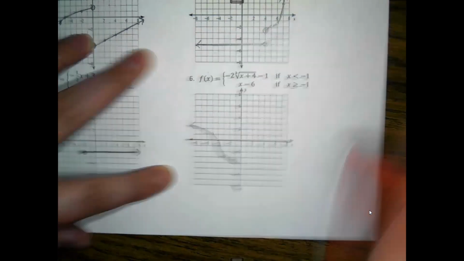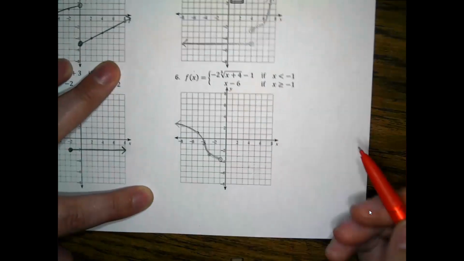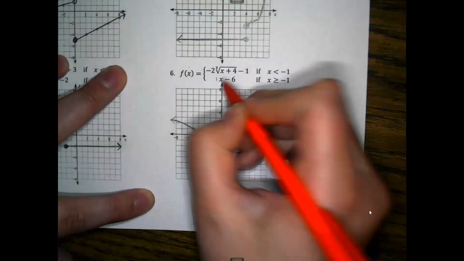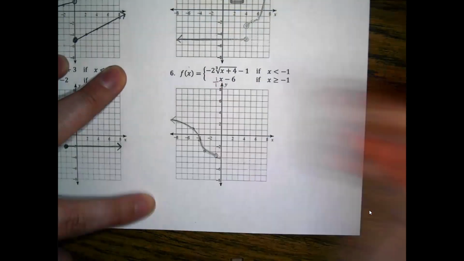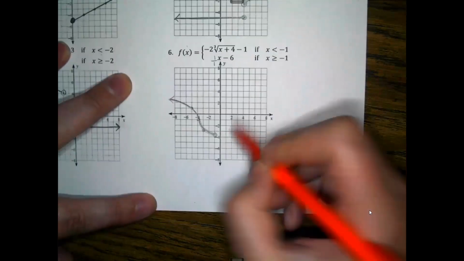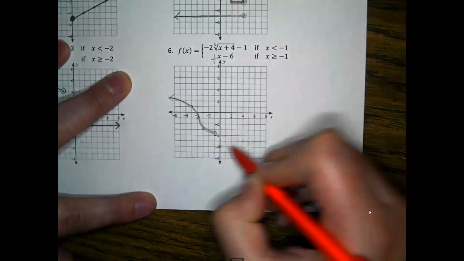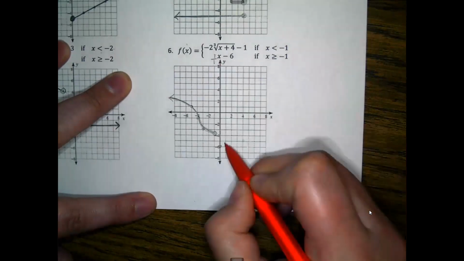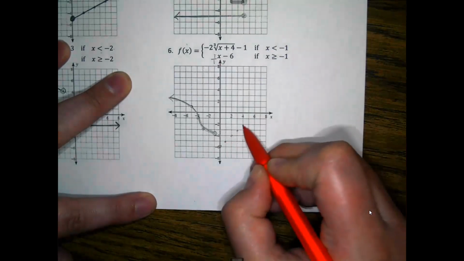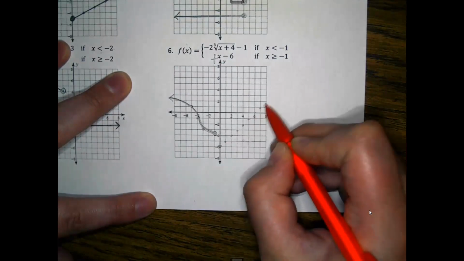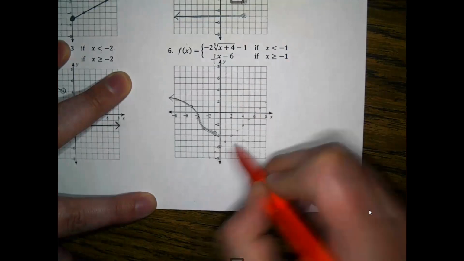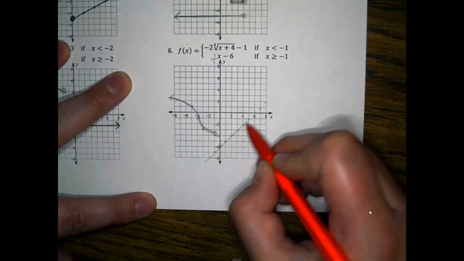Okay. Then this part is y equals mx plus b. So that's a 1 there. I'm going to make it a fraction. So it has a y-intercept of -6. And then it goes up 1, right 1, up 1, right 1, up 1, right 1. So I'm going to do that slope. And then I ran out of space, so I'll go backwards. Okay.